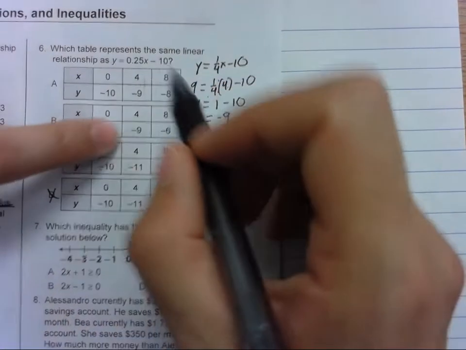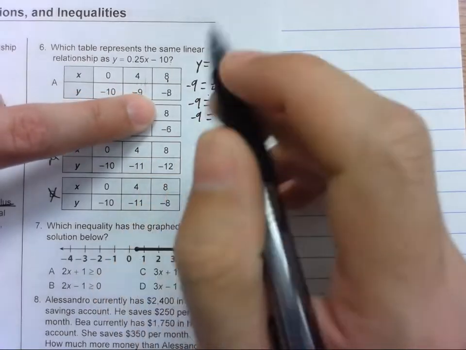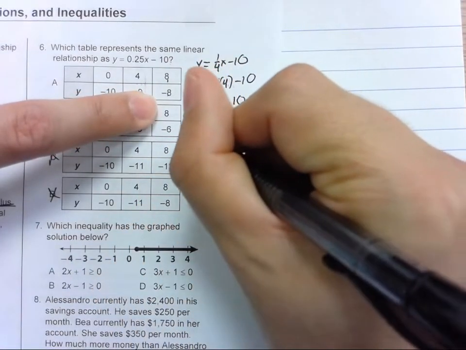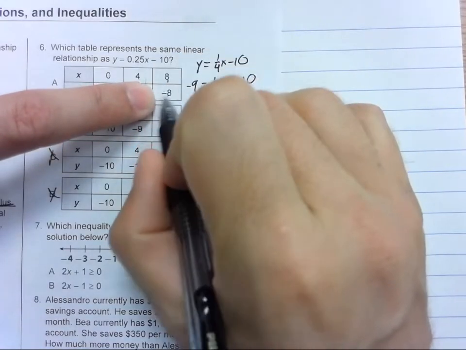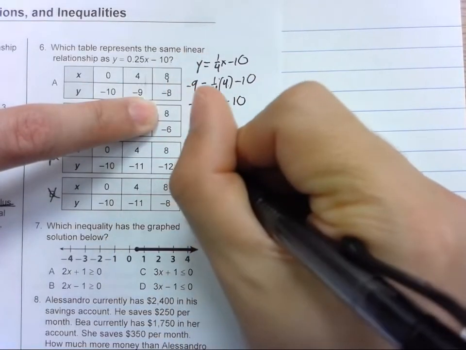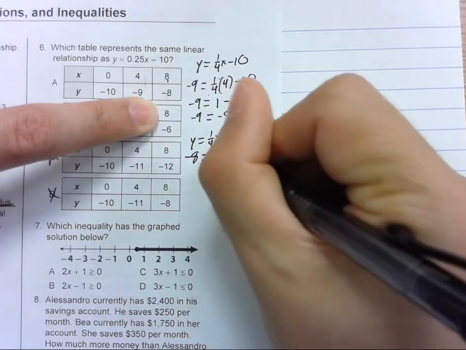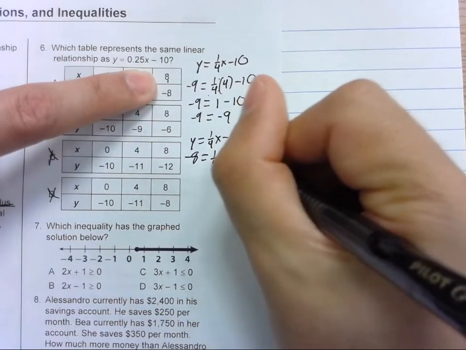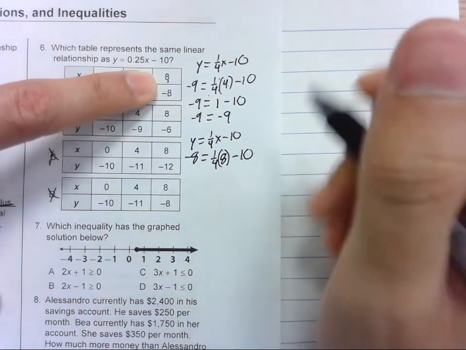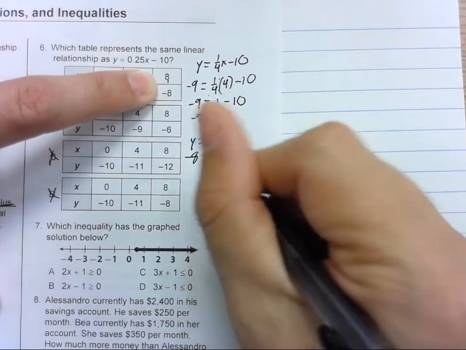Now we have to plug in 8 for x and see if this works. So y equals 1/4 x minus 10. Let's plug in these numbers. Y equals negative 8 equals 1/4 times x. X is 8 minus 10. So now let's solve.